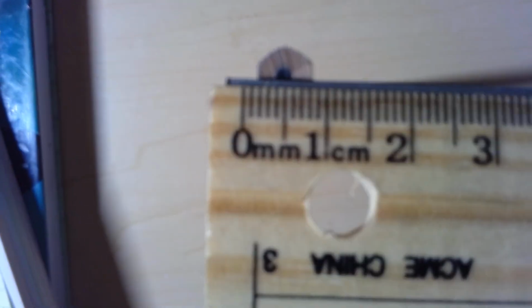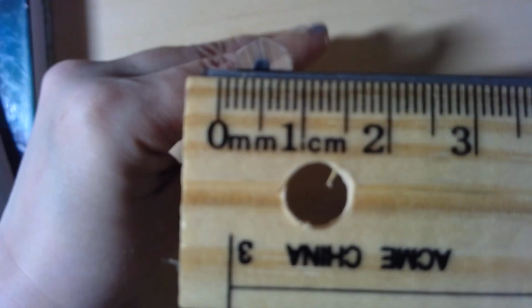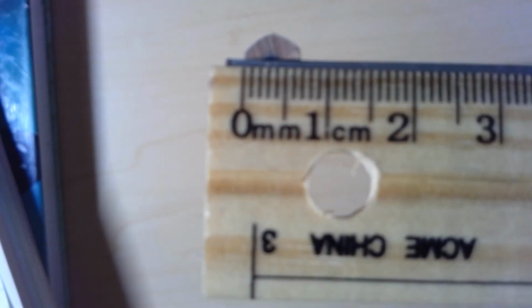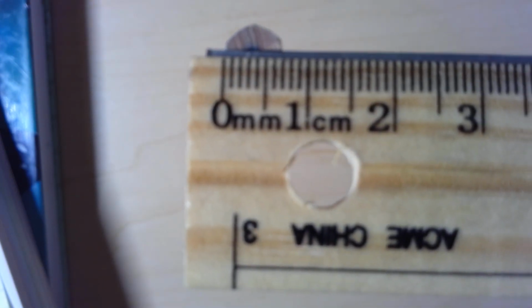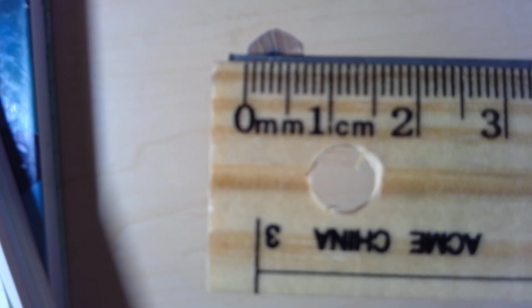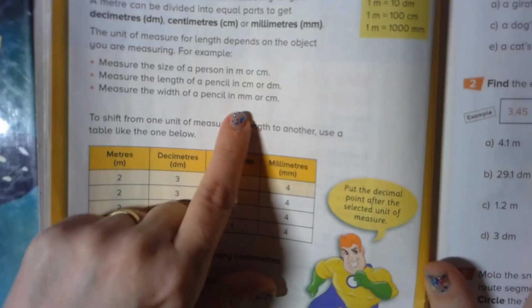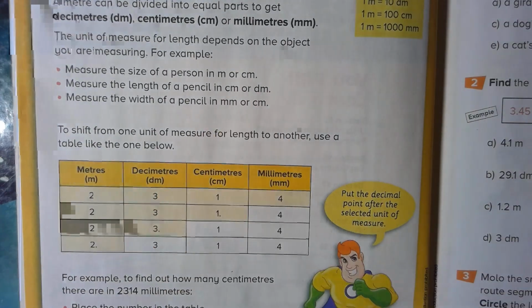I'm going to try one more time to get it to focus. Ooh, look at that. Okay, so we start at 0, 5, 6, about 7 millimeters. It's less than 1 centimeter. Okay, so the width of a pencil is either millimeters or centimeters.